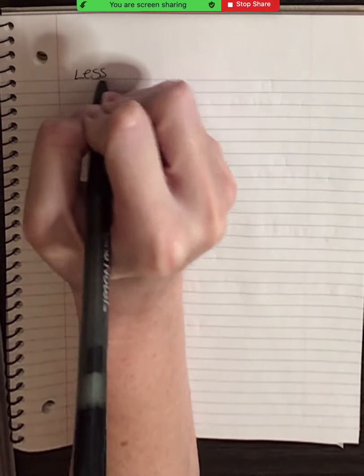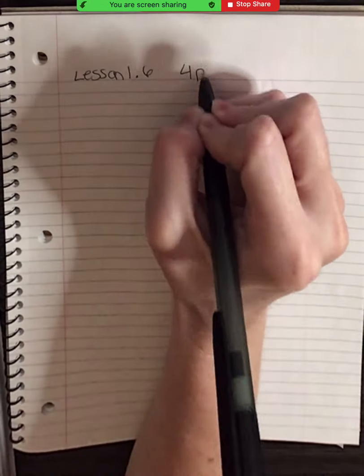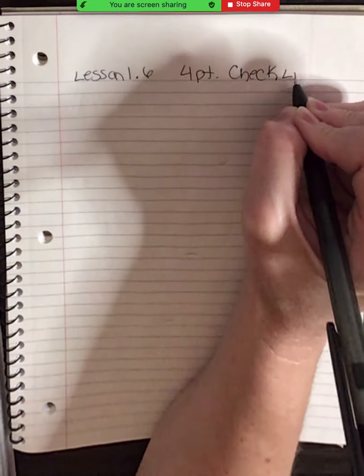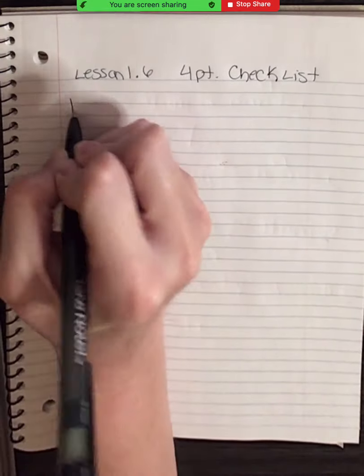Okay, pre-algebra lesson 1.6. We are looking at problem solving. It's a 4-point checklist. Okay? What this 4-point checklist is, it's a way to help us solve a word problem. It's a general guideline, like an outline on how we solve, right? So 4 steps to it.